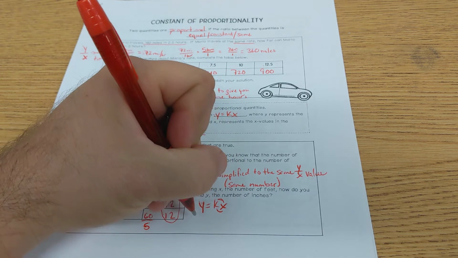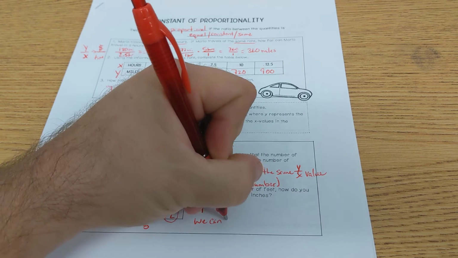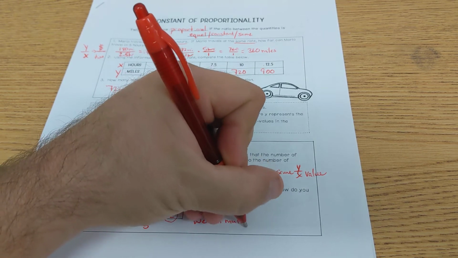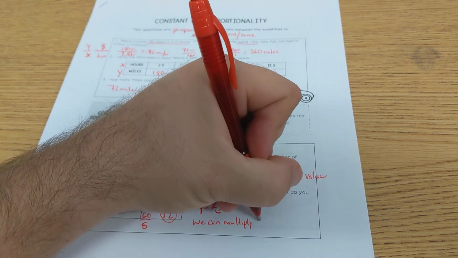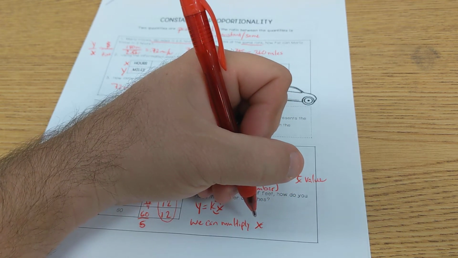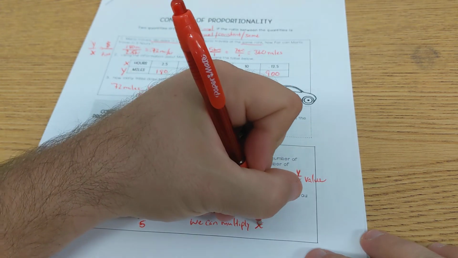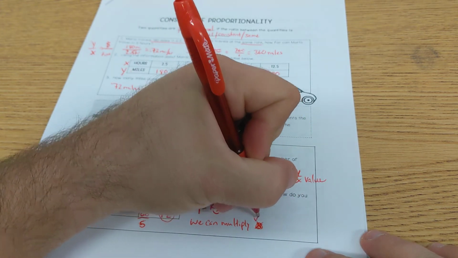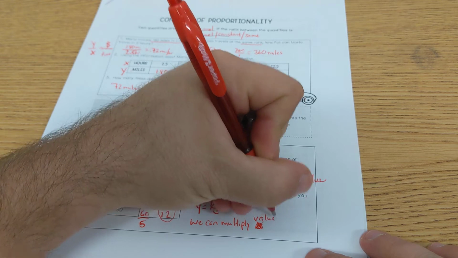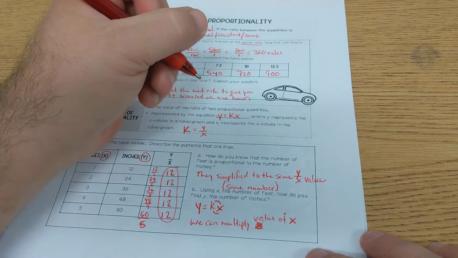Okay, so we can multiply the value of x, because we can put any number we want to in there for x.